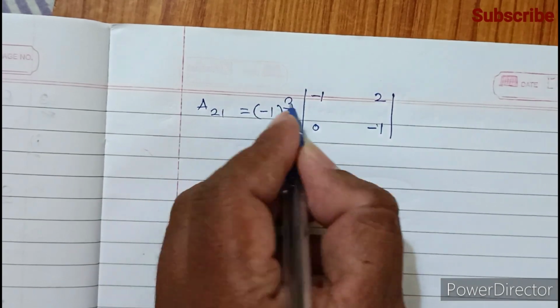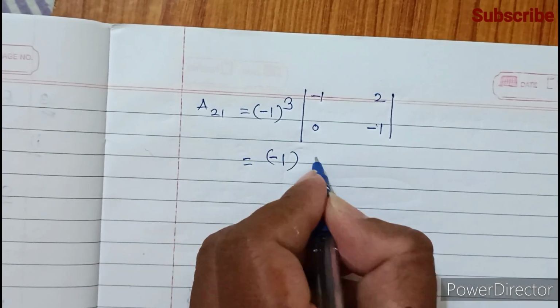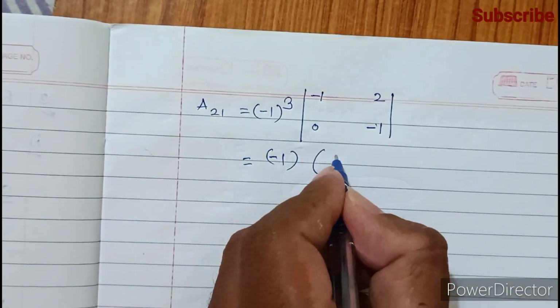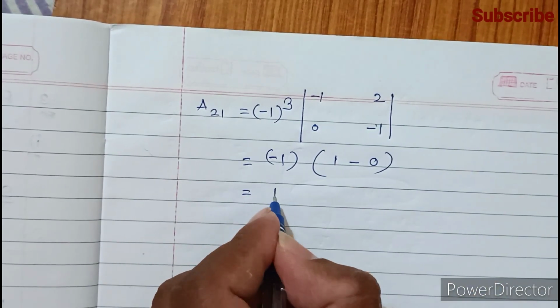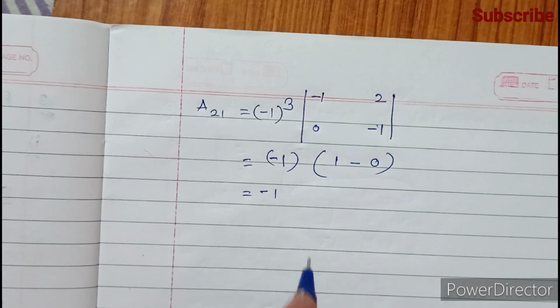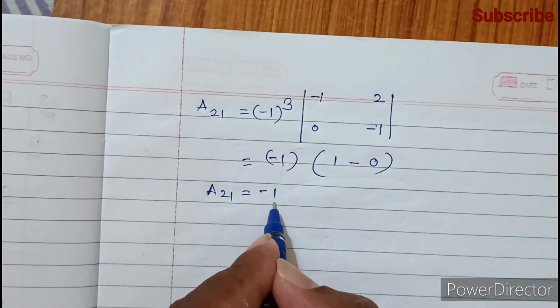Here on solving, (-1)^3, that is minus of 1, in bracket minus minus plus of 1, minus 2 into 0, that is 0, here minus 1 into 1, that will be minus of 1. The value of A21 is minus of 1.